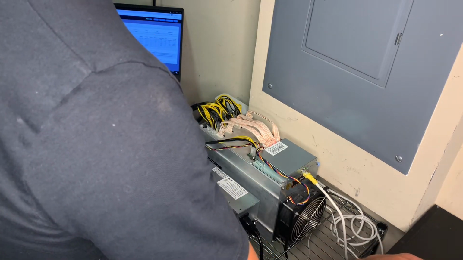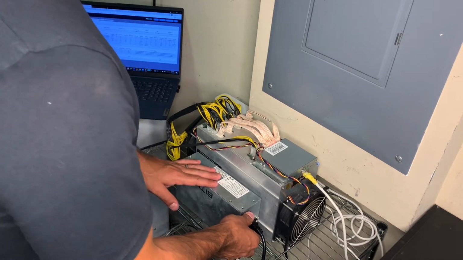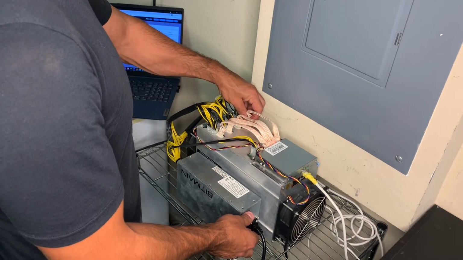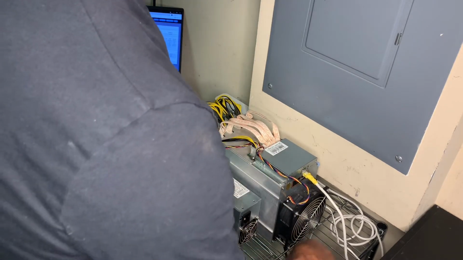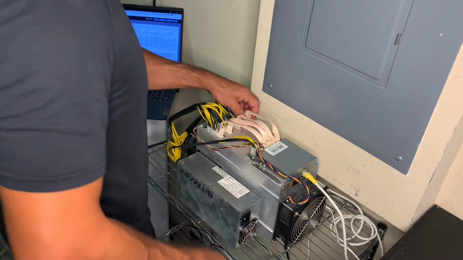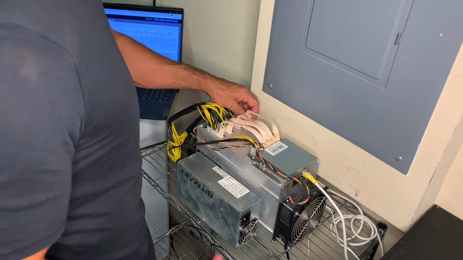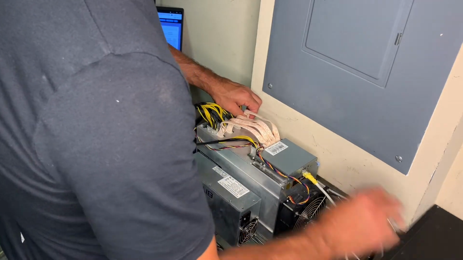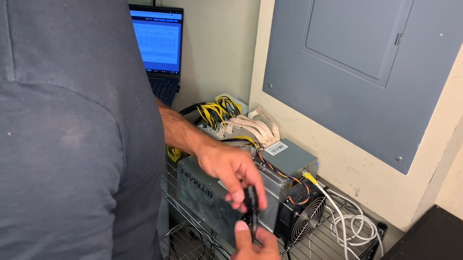So the first thing I'm going to do is turn off the unit, and I'm going to start by unplugging what I have here, my number one unit. Just use your regular needle nose. Actually, you don't even need them, I don't think. Might be able to just pull it out. There we go. We'll just pull it out.